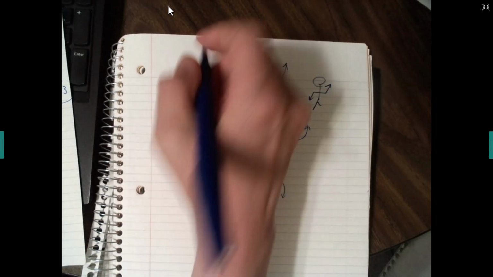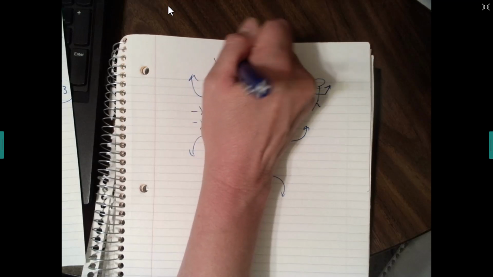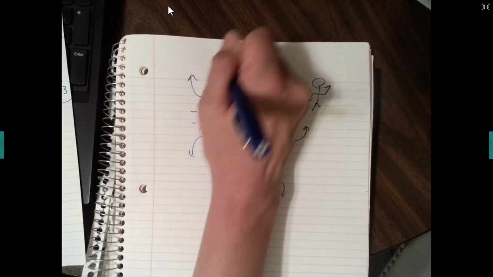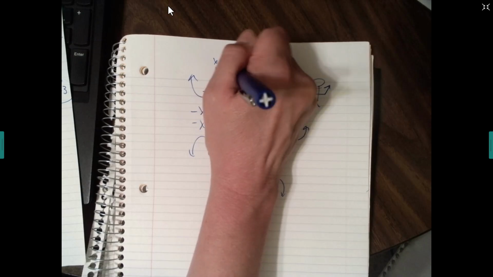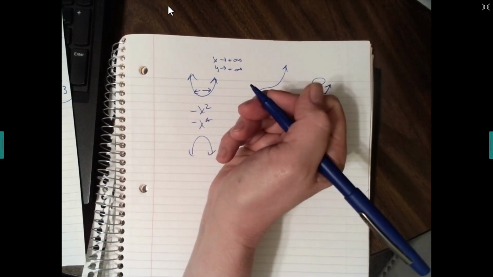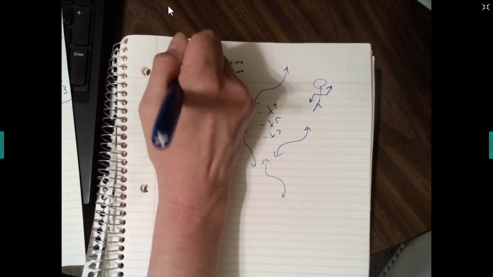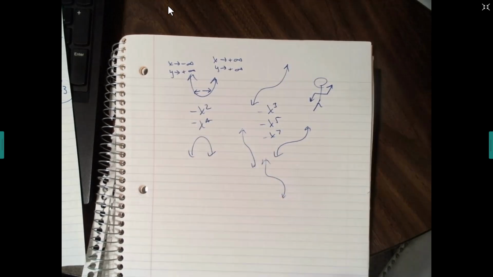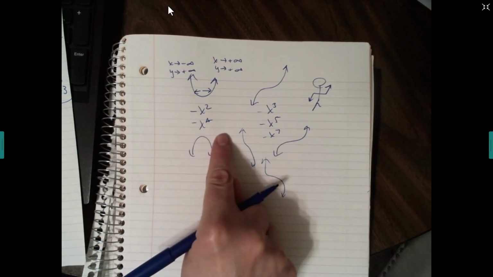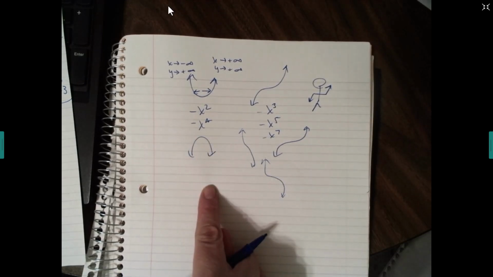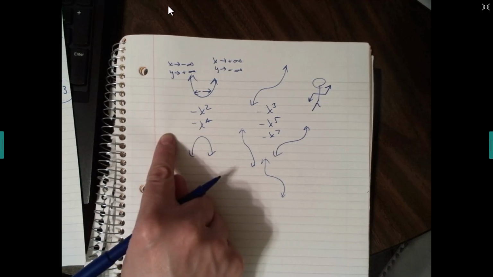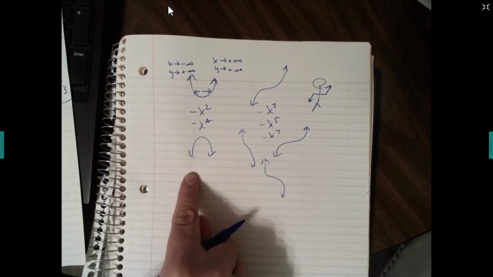What it's saying is as x goes to positive infinity, so you're going this way, your y's are going to positive infinity. As your x's are going to negative infinity, your y's are still going up, to positive infinity. Here, as x goes to positive infinity, y is going to negative infinity. As x goes to negative infinity, y is going to negative infinity.